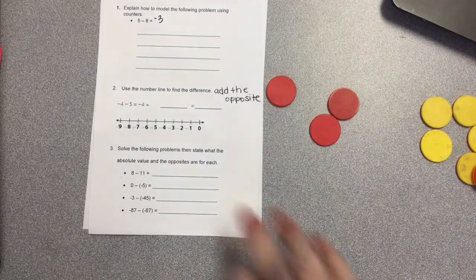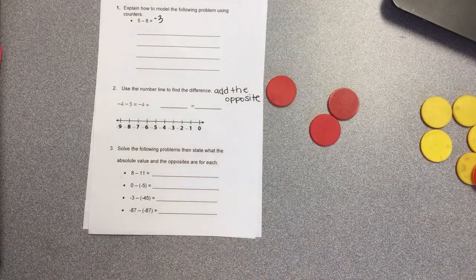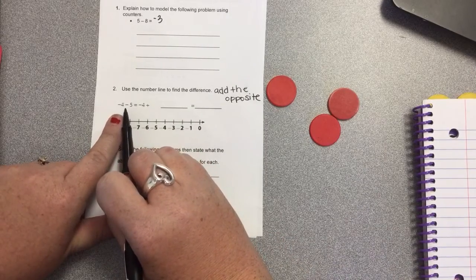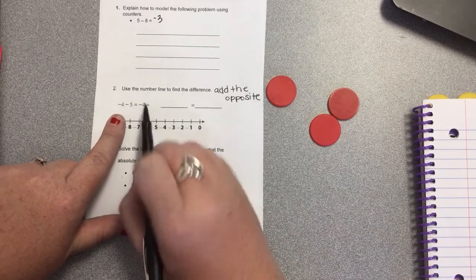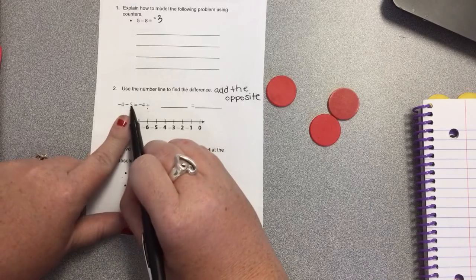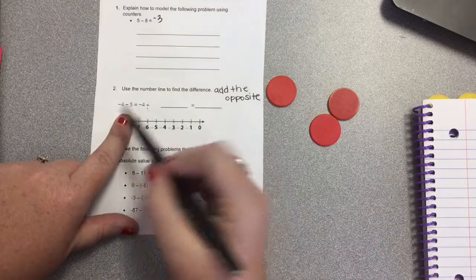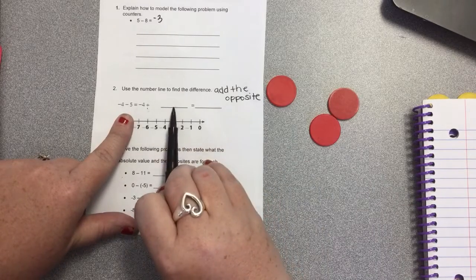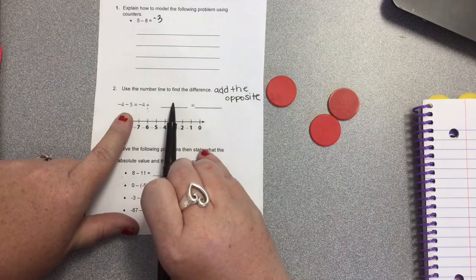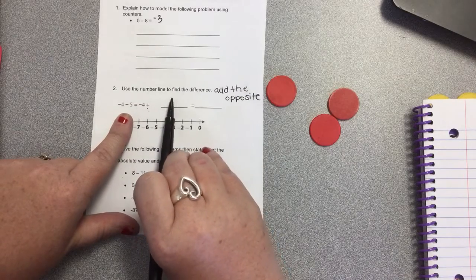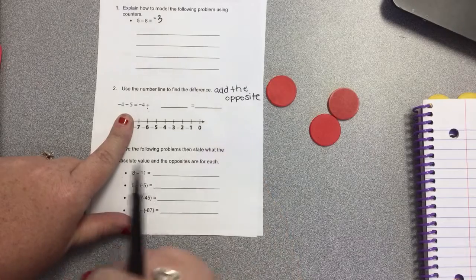And on number 2, it says -4 minus 5 equals, and it wants you to show the next step. So if you add the opposite, I took my subtraction and changed it to addition. So they've already done that for me. Then I need to take positive 5 and change it to the opposite of positive 5. The opposite of positive 5, that answer is going to go right here. And then you're just going to tell me what -4 plus the opposite of positive 5 is, whatever that is going to give you your answer.